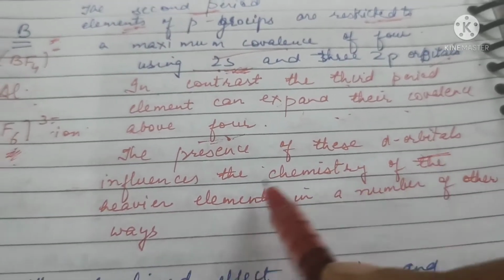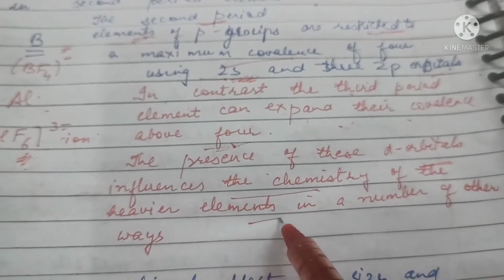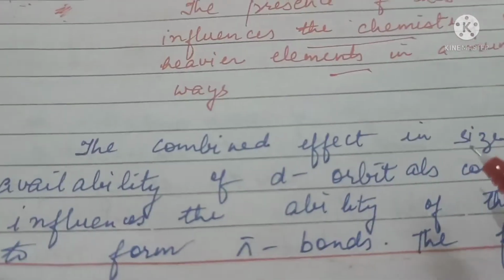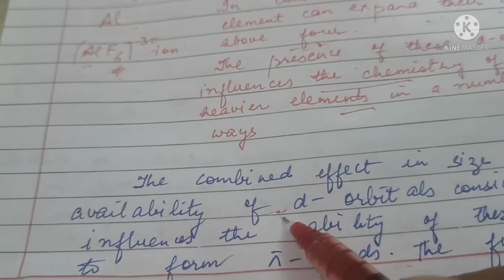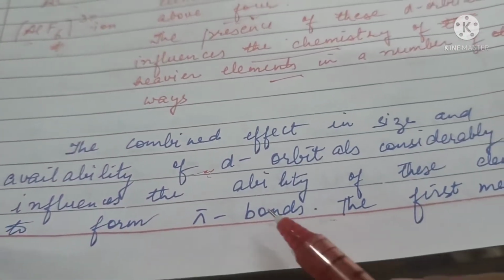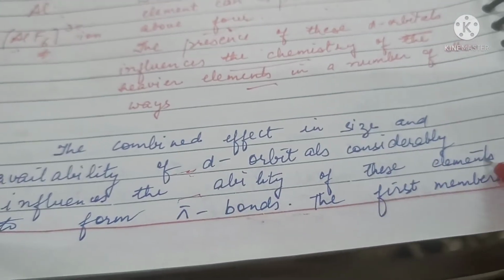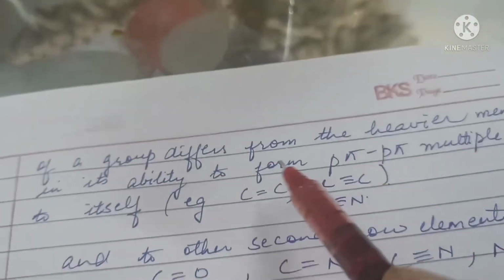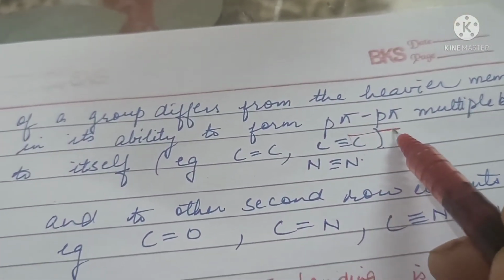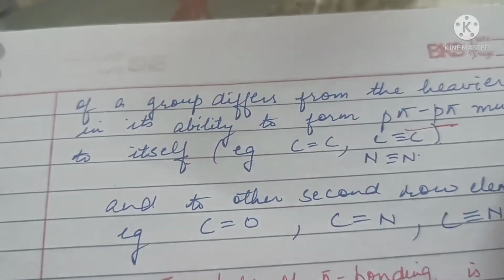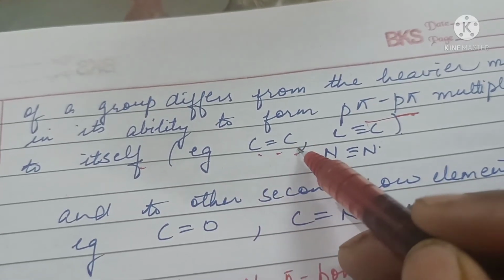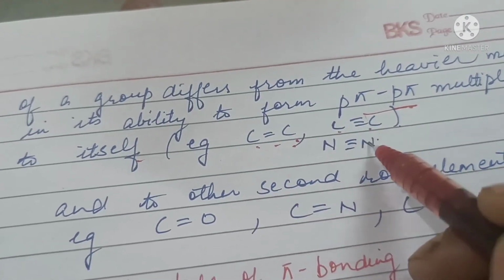The presence of d orbitals will influence the chemistry of heavier elements in a number of other ways as well. The combined effect of size and availability of d orbitals considerably influences the ability of these elements to form pi bonds. The first member of a group differs from the heavier members in its ability to form p-pi multiple bonds to itself and to other elements. For example, carbon forms pi bonds with carbon. It can form a triple bond also.